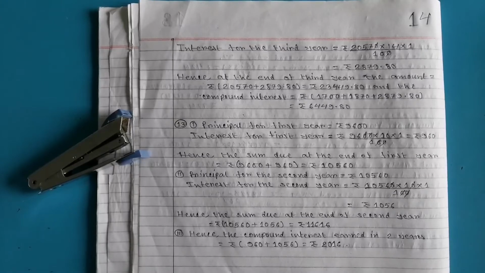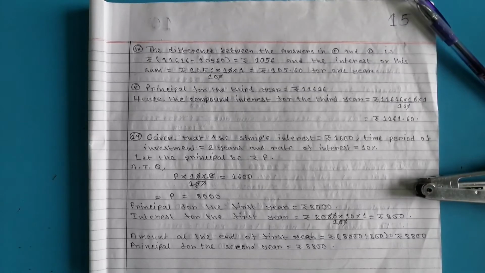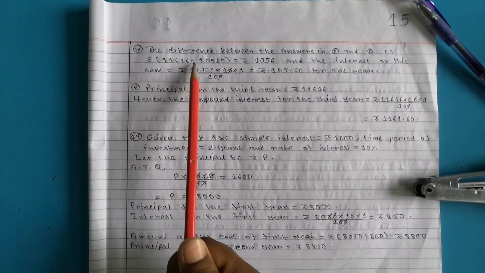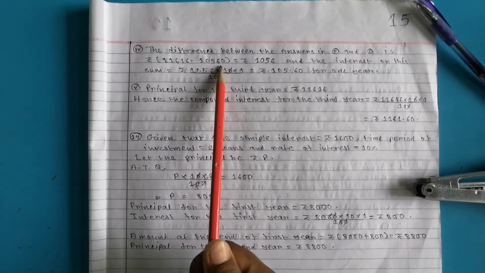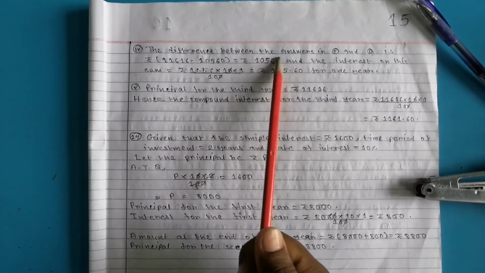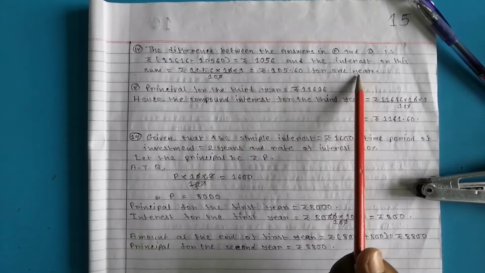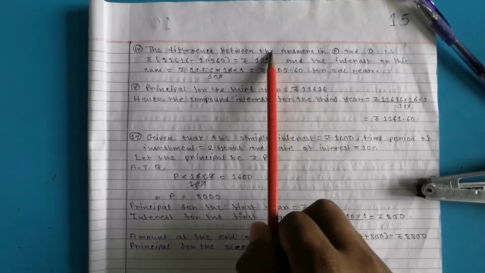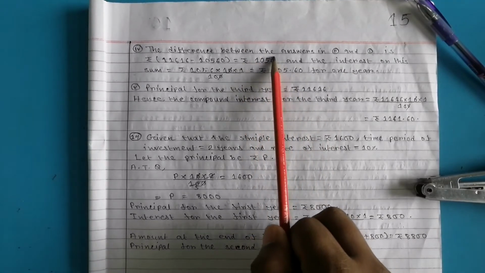Now that is the fourth part. In the fourth part it is told to find the difference between the answer in the second part and the first part. In the second part the answer was 11,616. In the first part the answer was 10,560. The difference is 1,056. Okay, and you have to find the interest on this sum, that is 1056, for 1 year.